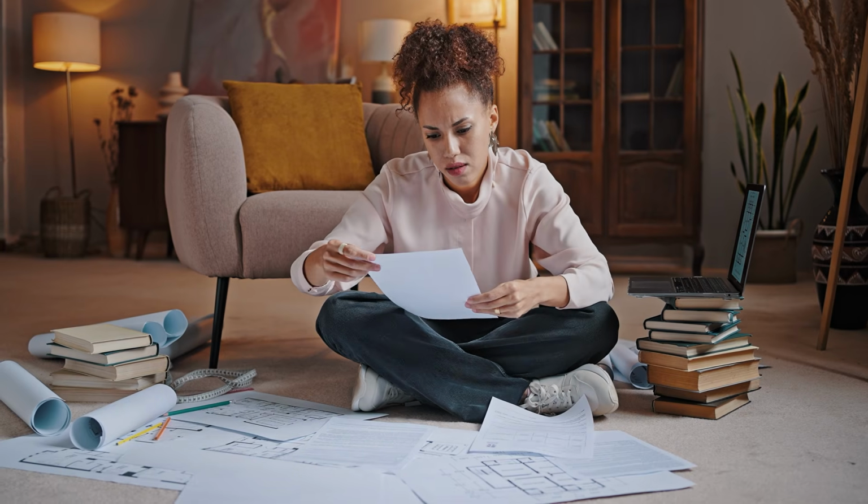Hello designers! If you've ever tried to redesign a room or plan a renovation using a paper blueprint, you already know how limiting that can feel. You're staring at lines on a page, trying to imagine how everything fits together, and every time you want to try something different, you're basically starting from scratch. Today we're going to fix that.